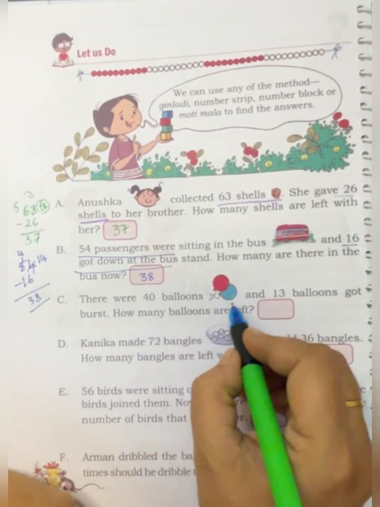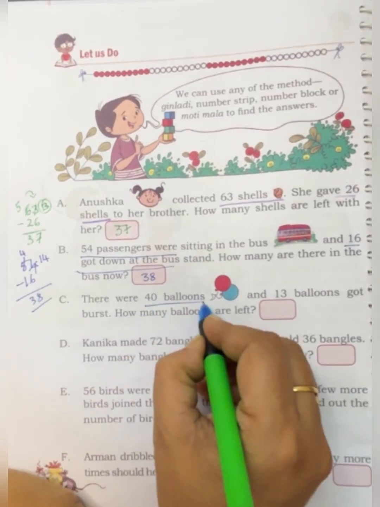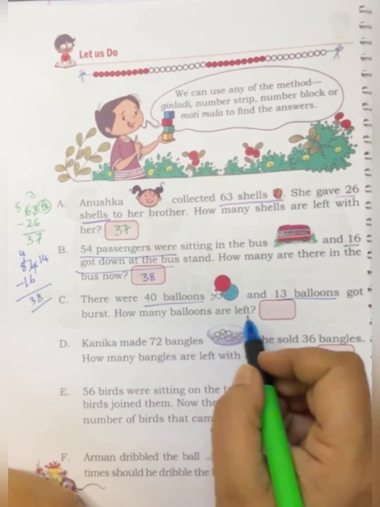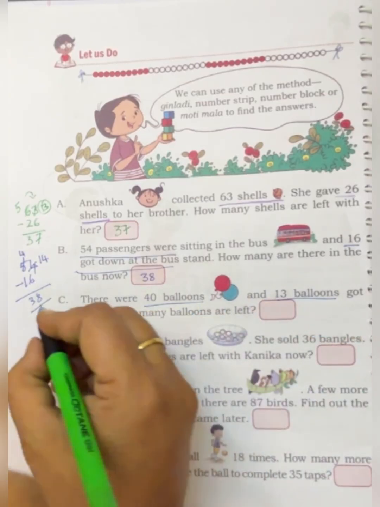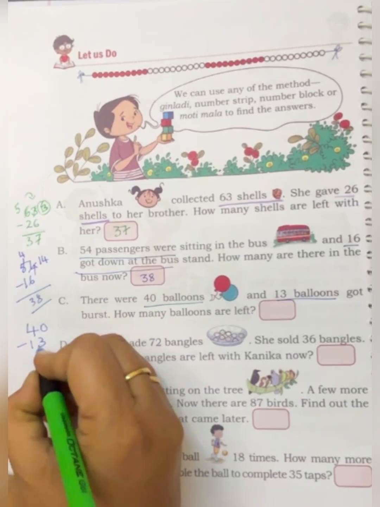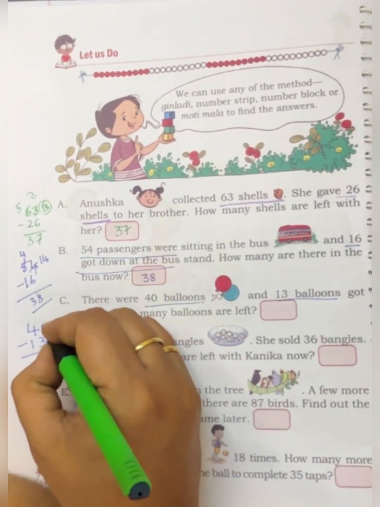There are 40 balloons and 13 balloons got burst. How many balloons are left? Very easy, children. Total there were 40 balloons. In that 13 got burst. So minus it. Now in ones we have got 0.